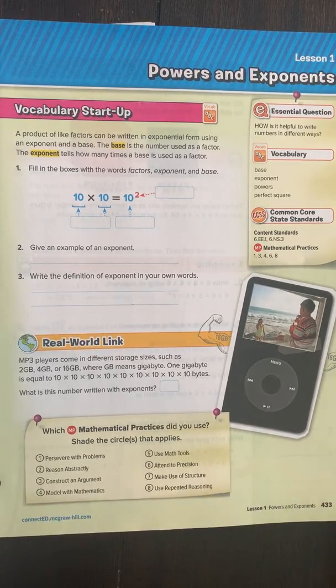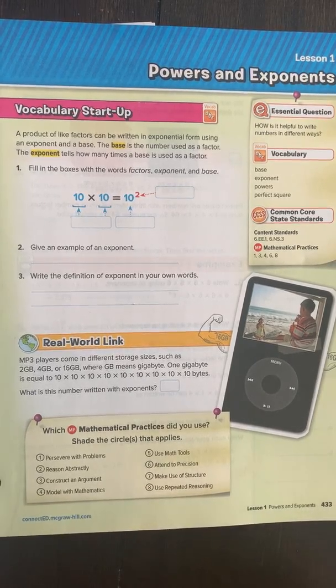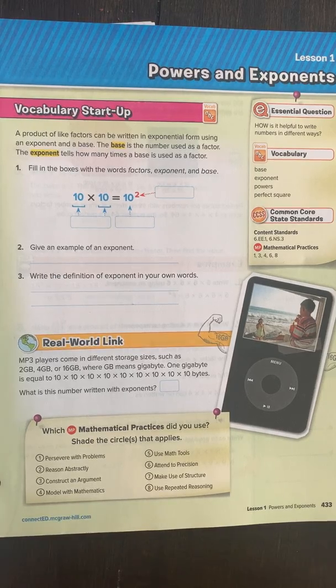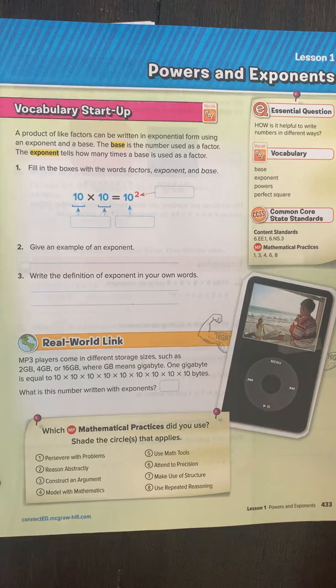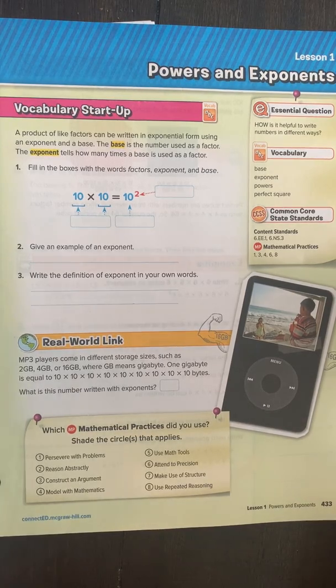Hello, sixth grade. Today in math, we are starting a new lesson. We're going to do powers and exponents. This chapter is going to kind of get us into algebra, order of operations, things like that. But I'm going to start with the first lesson, powers and exponents.